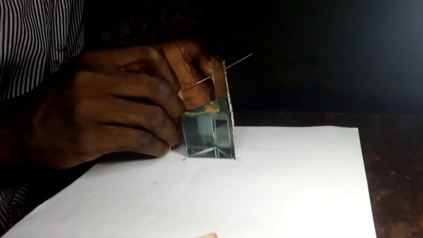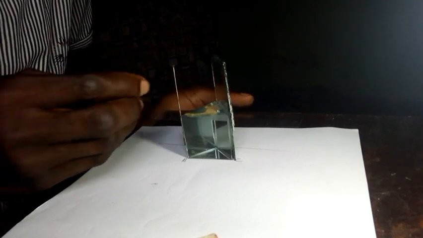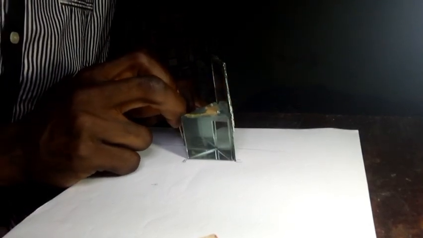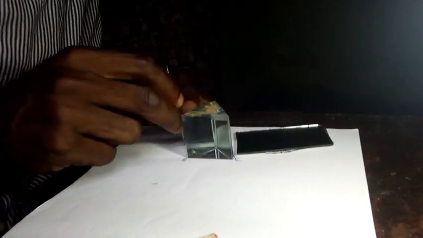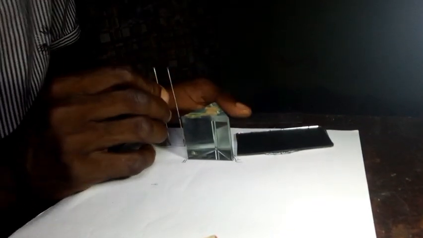Okay, this point first, then I'll fix the other one at this point. Okay, let it fall on the line very well. Okay, I'll fix that and I'm done with the pin.